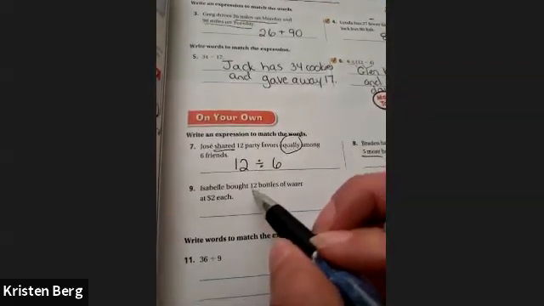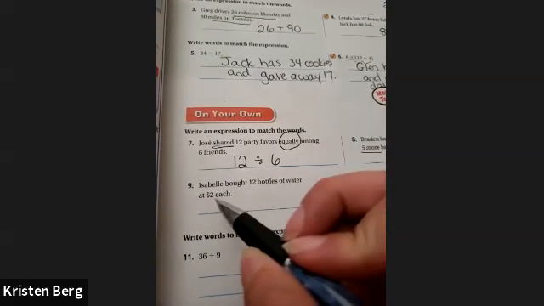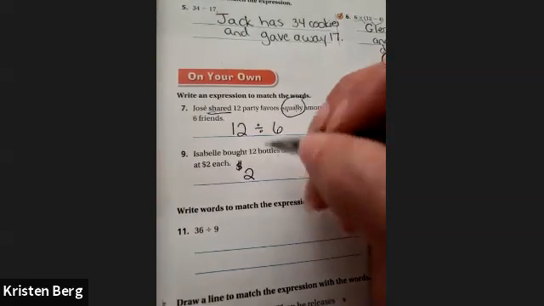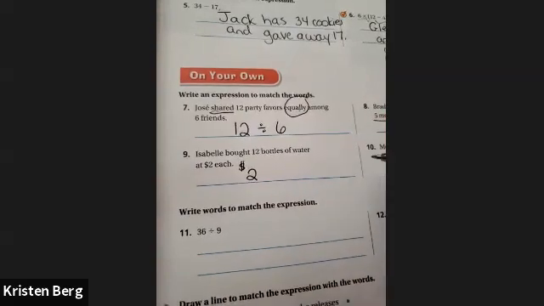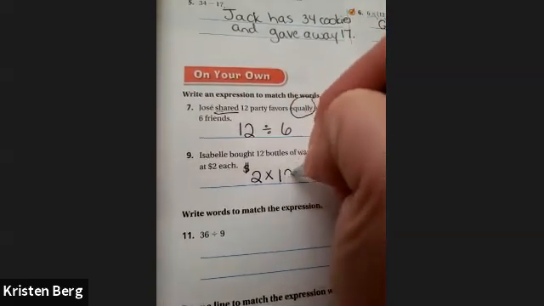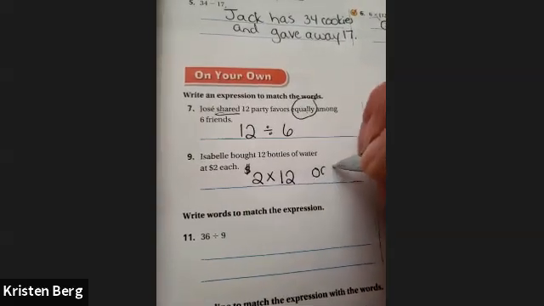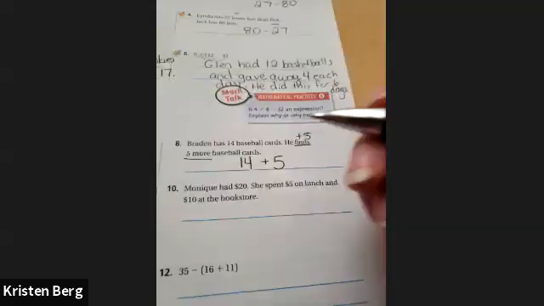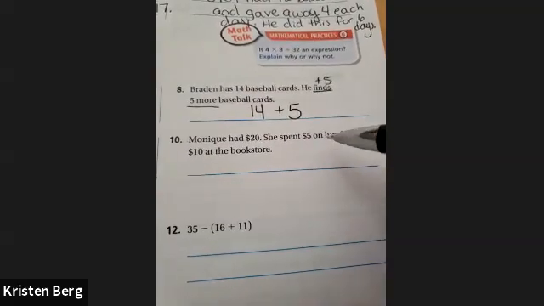Next, Isabel bought 12 bottles of water at $2 a piece, or each. So some people like to write what it is for one. So then what is it for one? It is $2 for a water bottle. And how many were bought? There were 12. Now you could go and say 2 plus 2 plus 2 plus 2, like 12 times. Or to make this faster, you could have done 2 times 12. Or you could have flipped it around and said 12 times 2. And that is fine. Next, Monique had $20 and she spends $5 on lunch.